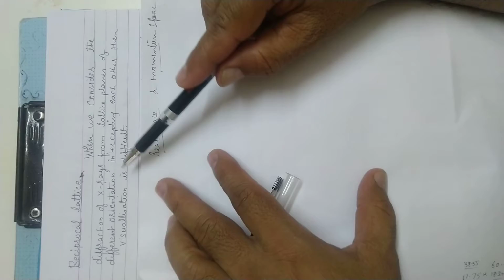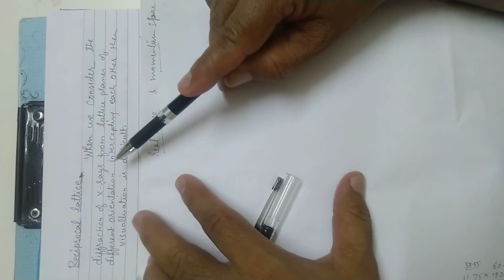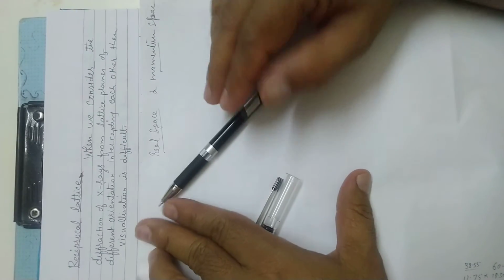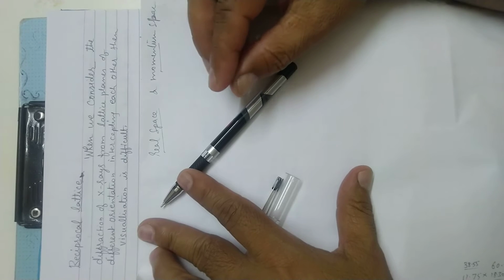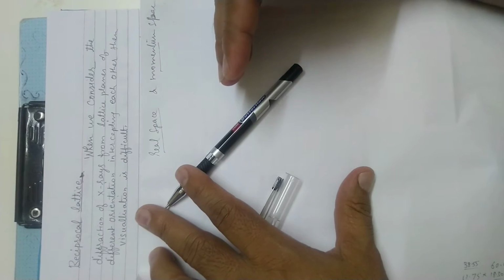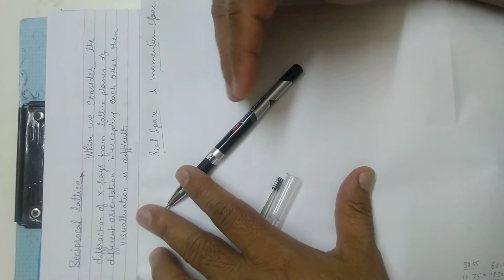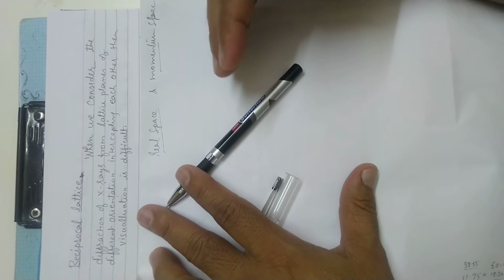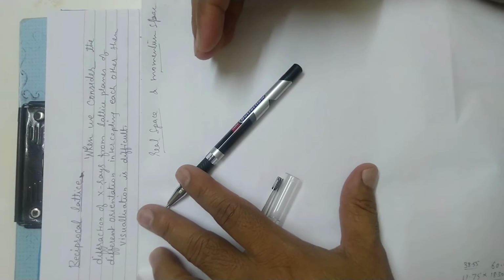In the diffraction of X-rays, I told you that there can be a condition that n1 lambda 1 equals n2 lambda 2. It means, when we use monochromatic waves, lambda becomes constant, and in that case n is proportional to d or sine theta.